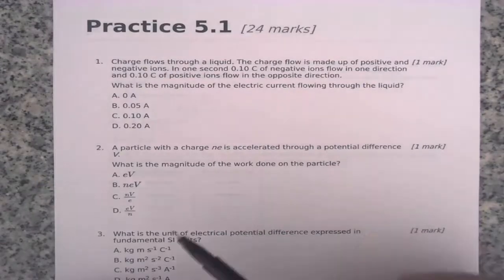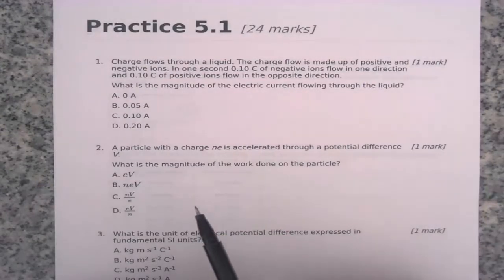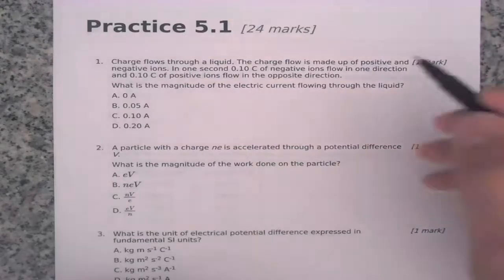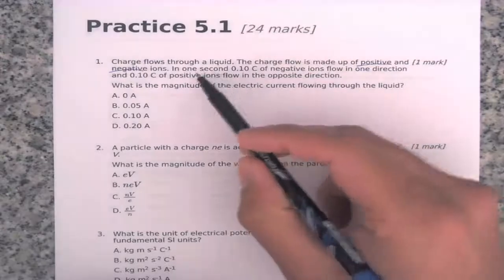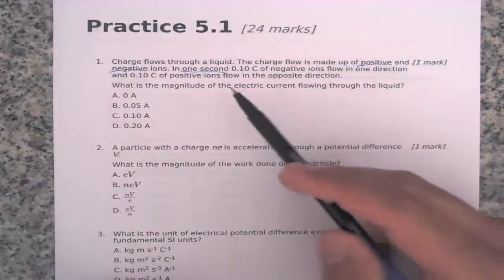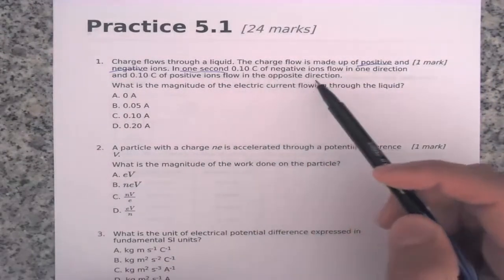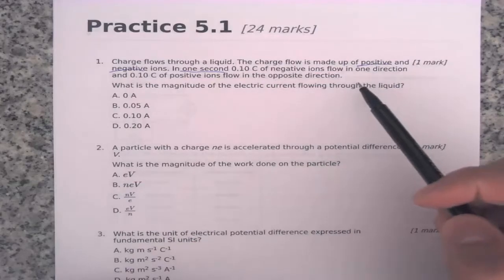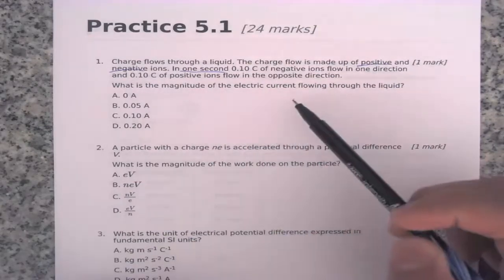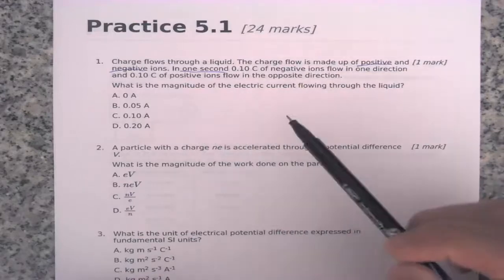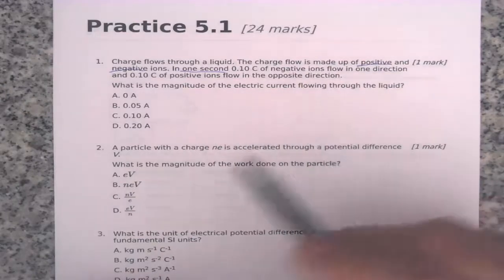So number 1. Charge flows through a liquid. The charge flow is made up of positive and negative ions. In 1 second, this is important, 1 second, 0.1 coulombs of negative ions flow in one direction and 0.1 coulombs of positive ions flow in the opposite direction. What is the magnitude of the electric current flowing through the liquid?